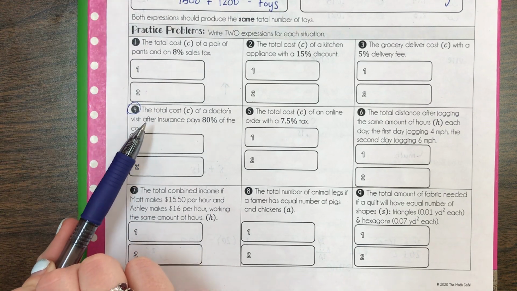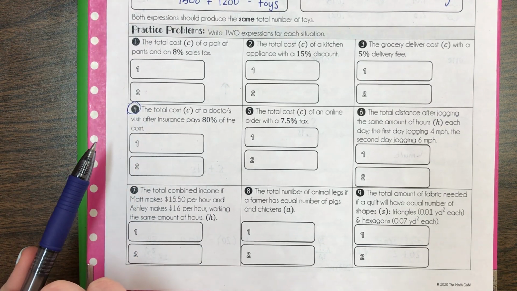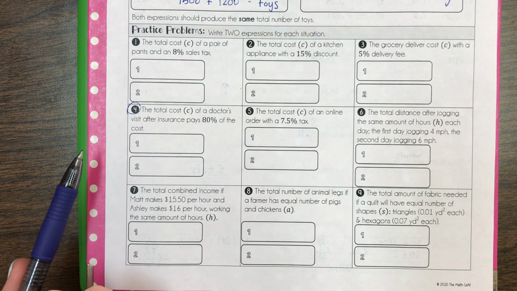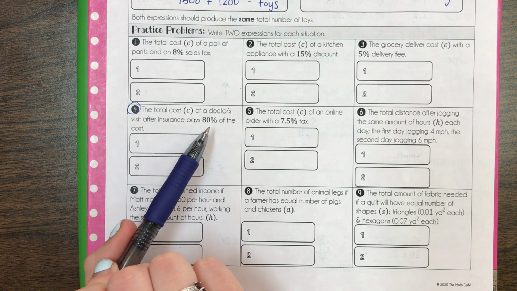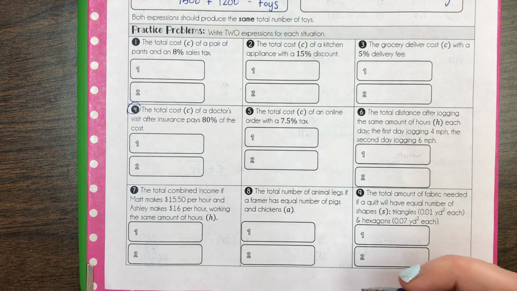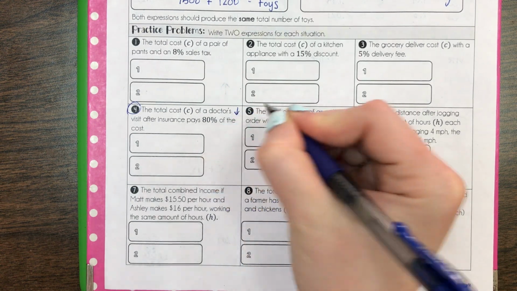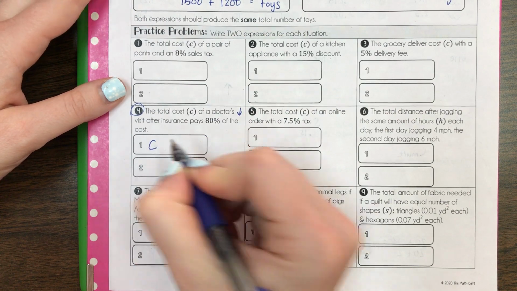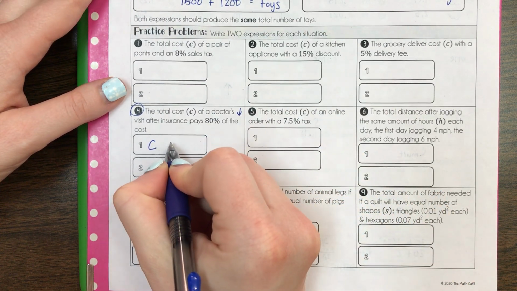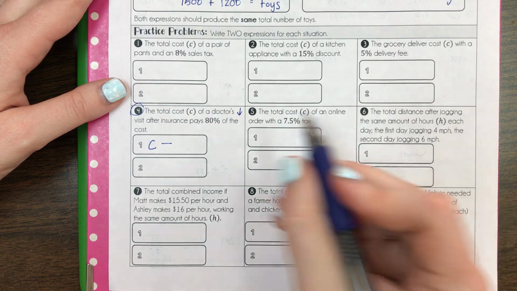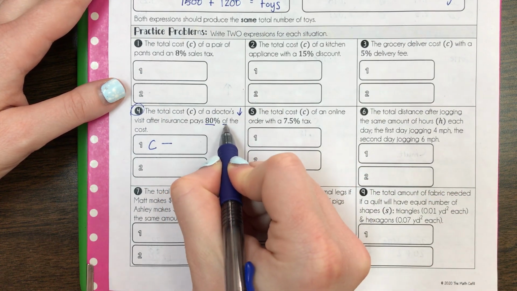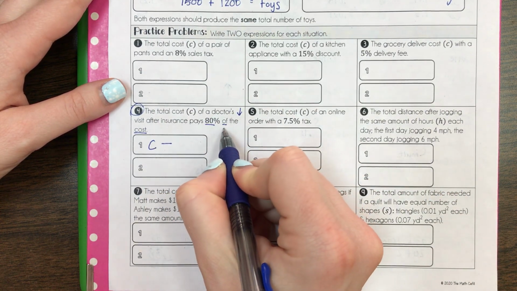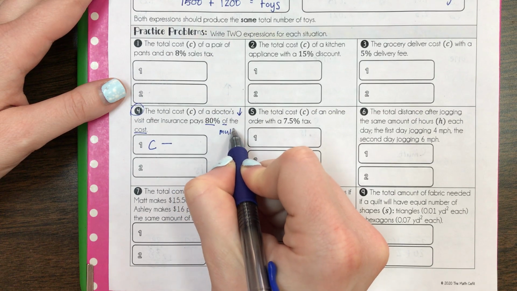So the total cost C of a doctor's visit after insurance pays 80% of the cost. Well, if insurance is paying 80% of the cost, that means what we are actually paying goes down. So the original cost is represented by C, and then we're going to be subtracting the 80% of the cost. Remember, of means we're multiplying.